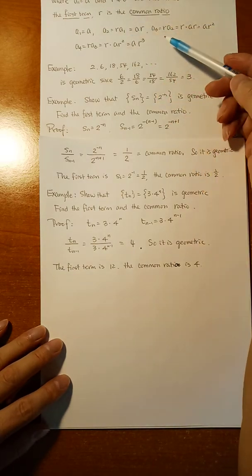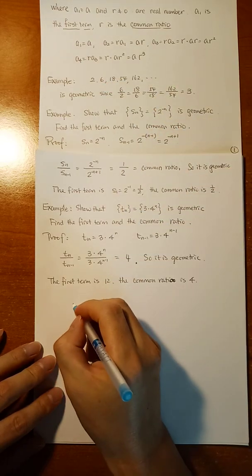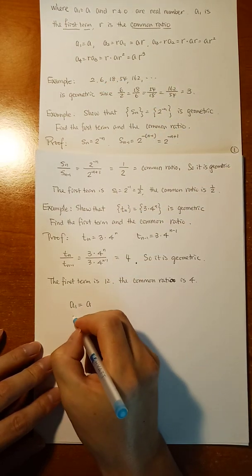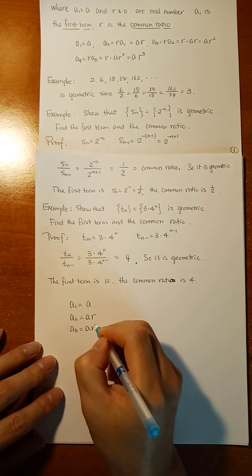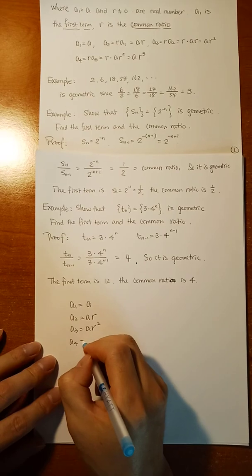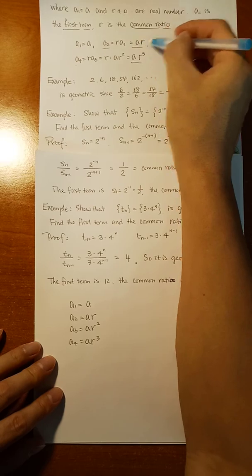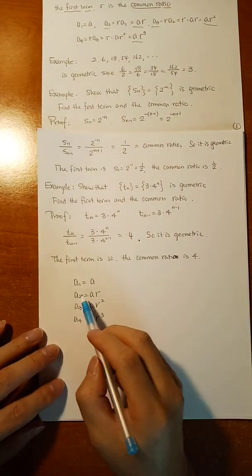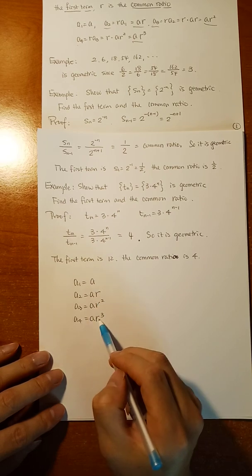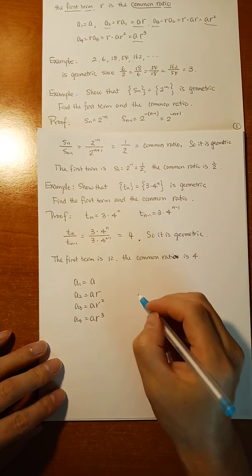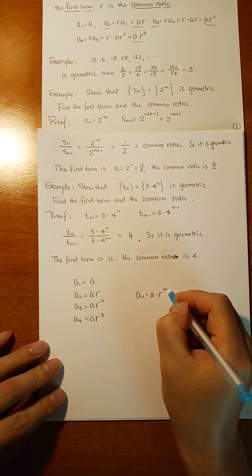So let's check the list. Let's go back to the list after the definition. We verify that A1 is A, A2 is A times R, A3 is A times R squared, A4 is A times R cubed. We just copy it. We actually already did those computations. You see, here you have 1, there's no R. You have 2, there's 1 R. 3, you have 2 R. 4, you have 3 R. So there's a reason to expect if you have A sub n, it is A times R to the n minus 1.